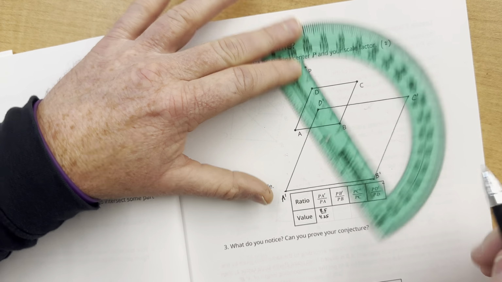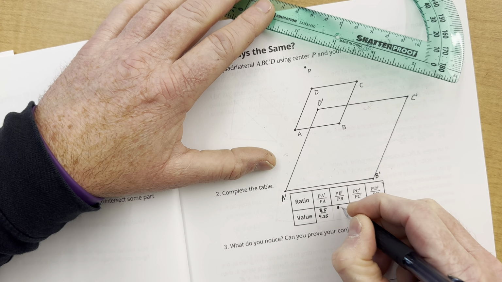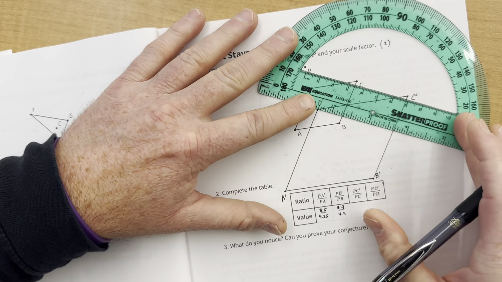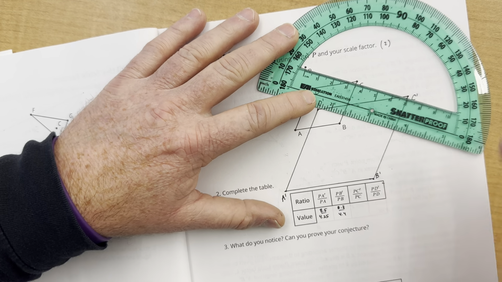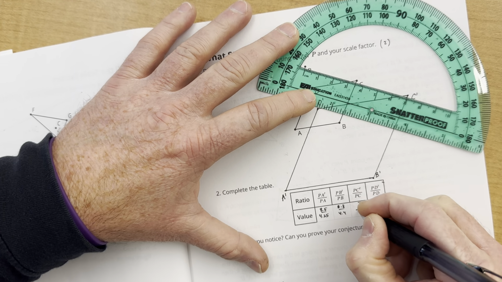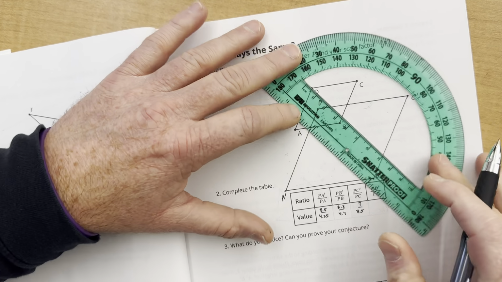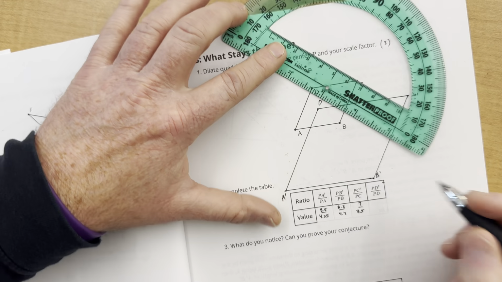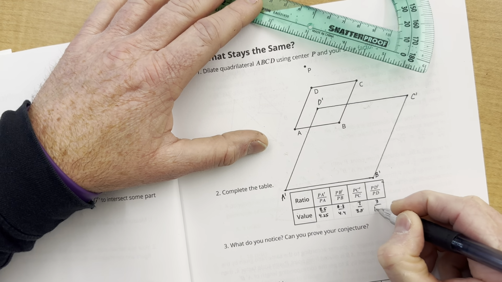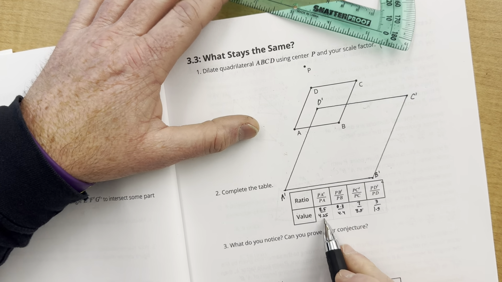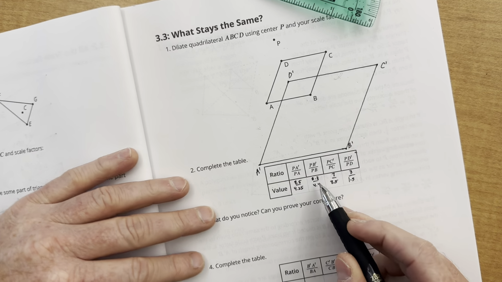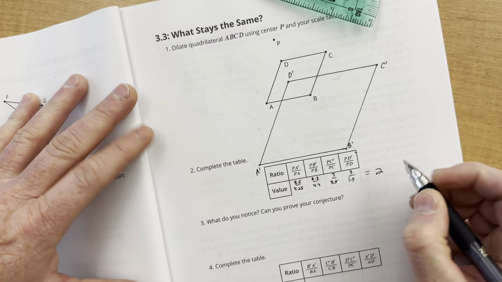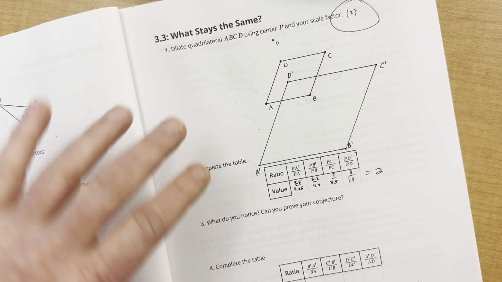And PB prime is 8.8, so 8.8 over 4.4. Let's go PC prime. PC prime was 7. PC was 3.5. Let's go PD prime. PD prime was 3, and PD was 1.5. So what is 8.5 divided by 4.25? What is 8.8 divided by 4.4? 7 divided by 3.5... They all equal 2, which was our scale factor.